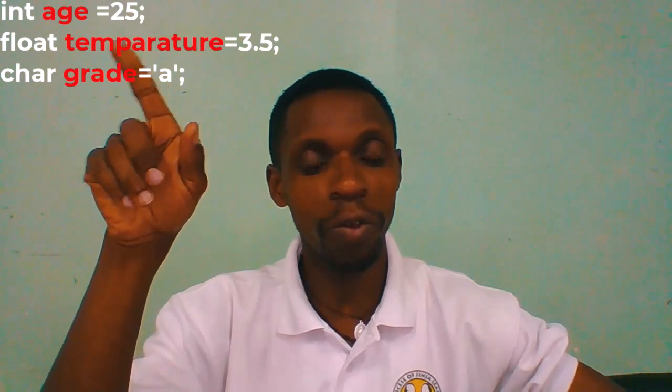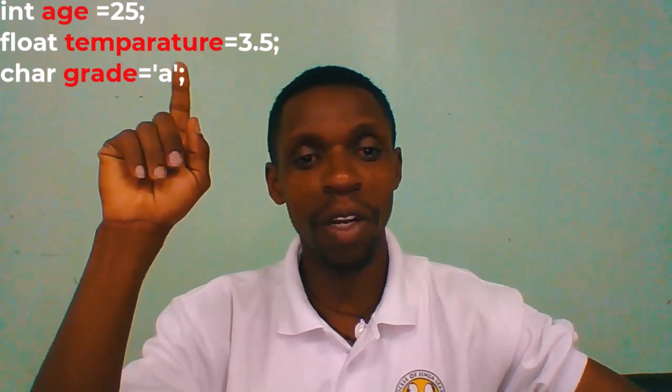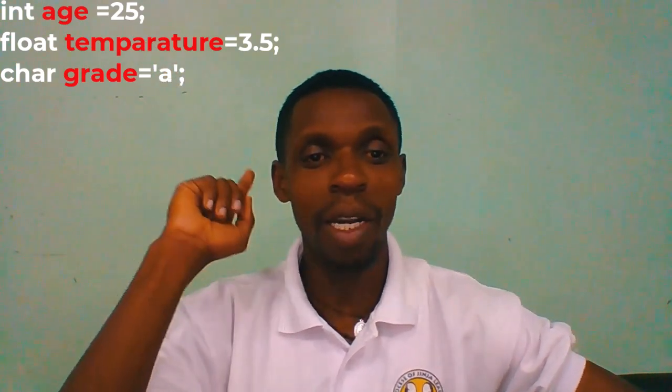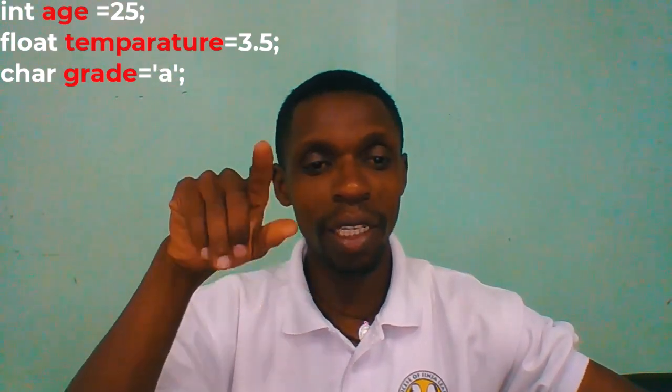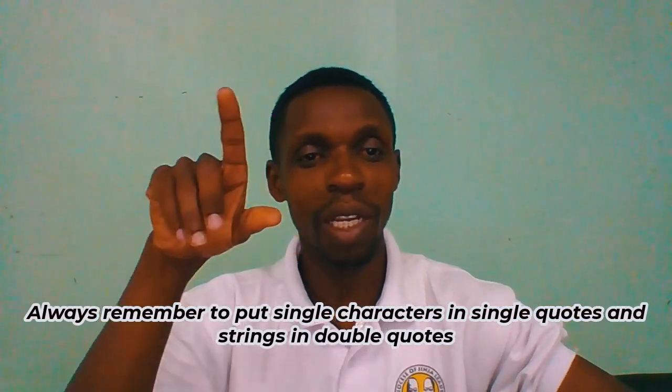I declared my other variable of float data type, gave it a name of temperature, and assigned it a value of 3.5. I then declared a variable of data type char, gave it a name of grade, then assigned it a value of 'A'. An important thing to note is that whenever you're dealing with characters, you put them in quotation marks. So that's how you declare and initialize variables.